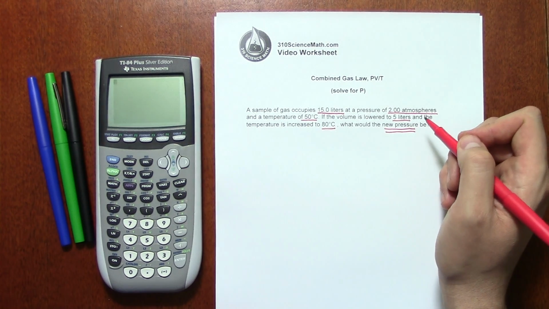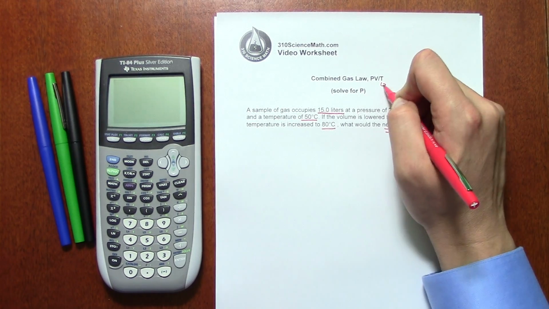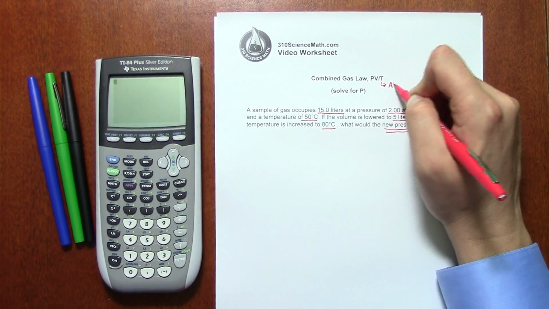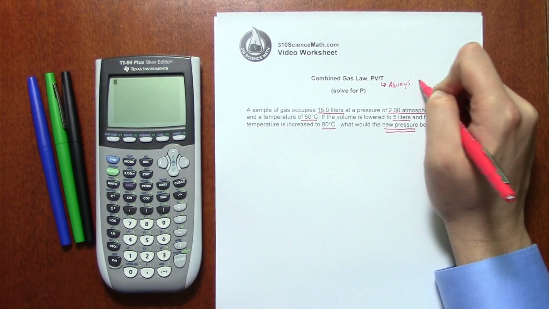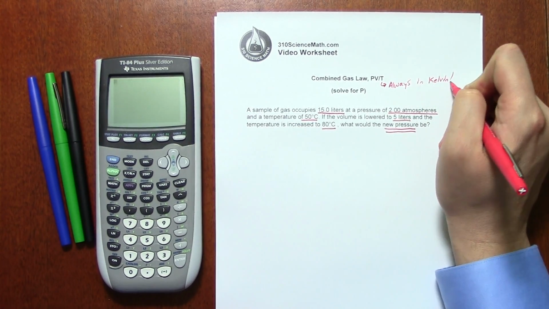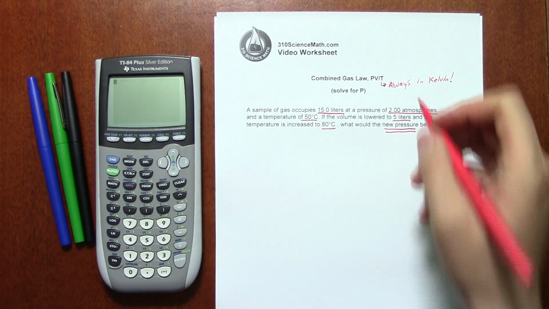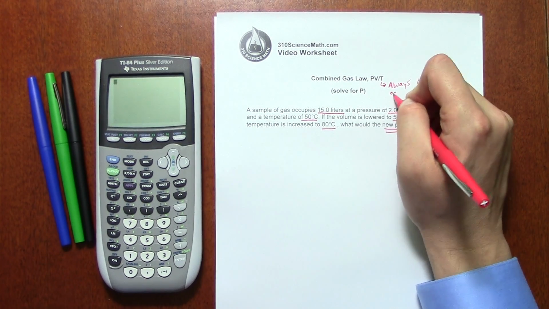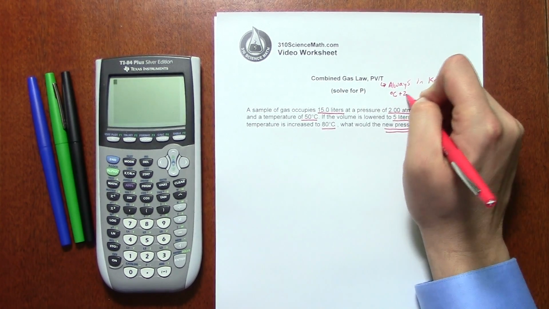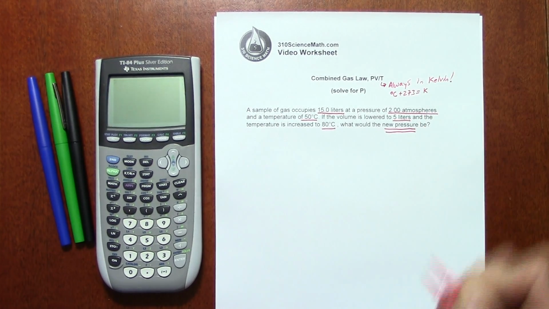All right. Couple of things before we begin. First, you must make sure that the temperature is always in Kelvin. All right, that is for sure. So always make sure that the temperature is in Kelvin. How do you do that? Real simple. Take the degrees Celsius. You're going to add 273, and then that gives you the temperature in Kelvin.